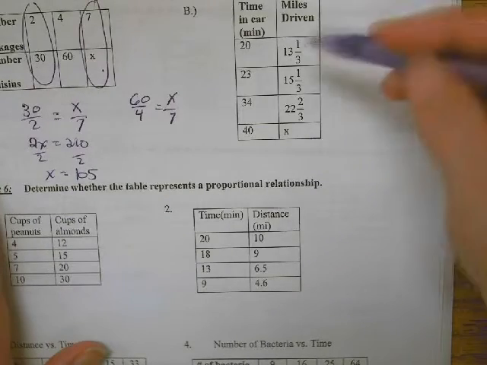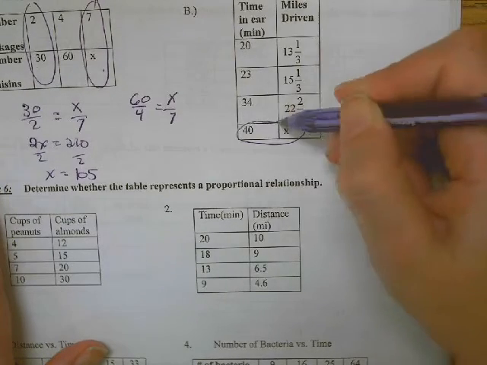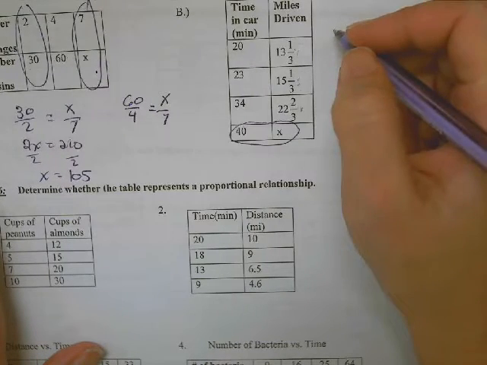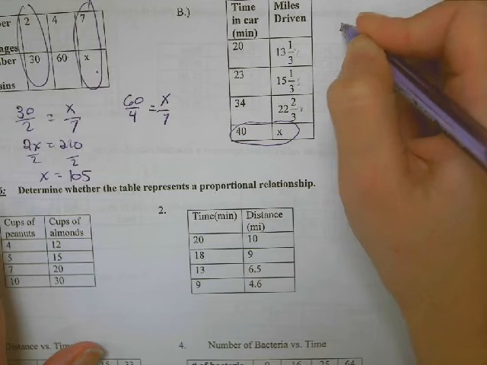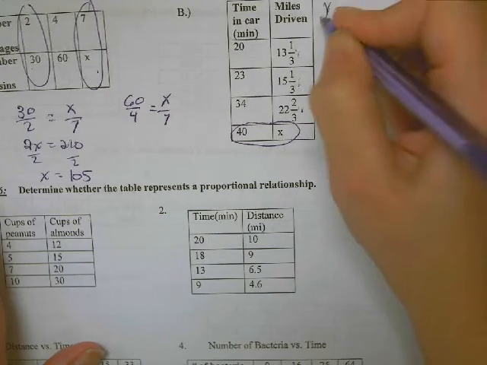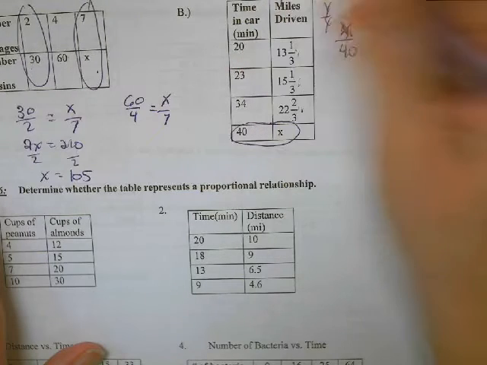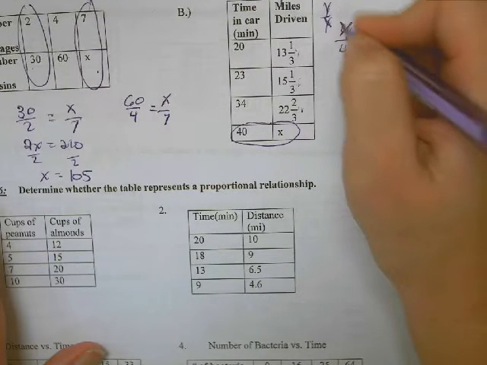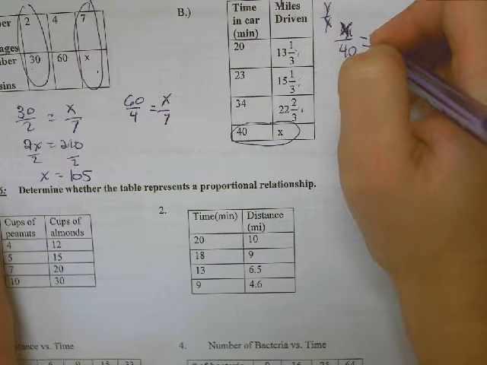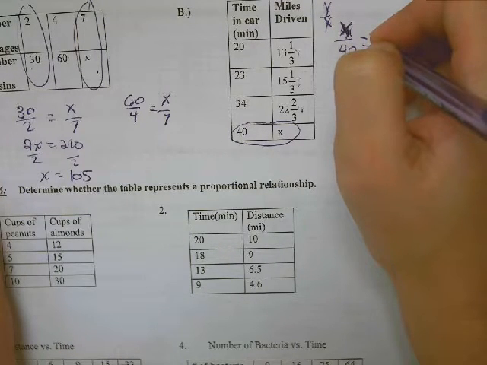Okay, now I have to use this one. I can choose any of those 3 to use. So if I use x over 40, which would be y over x. Okay, y over x. So x over 40 equals, let's say, which one is it?